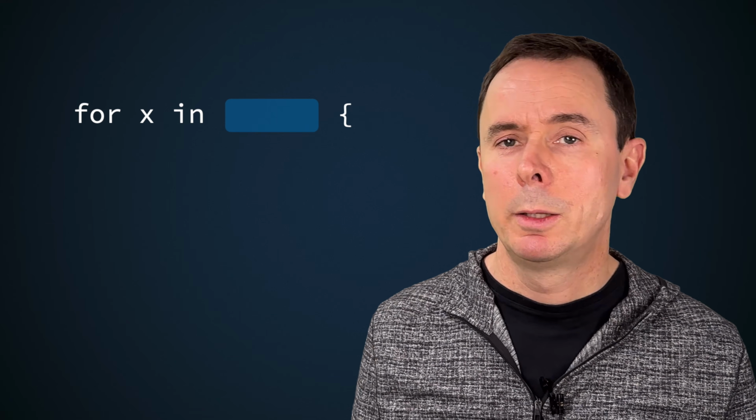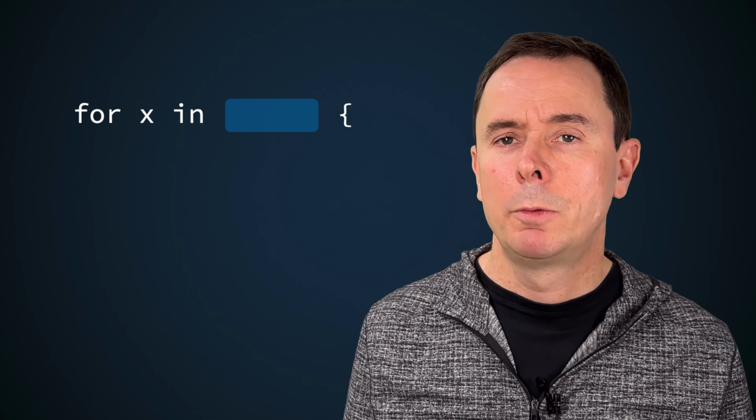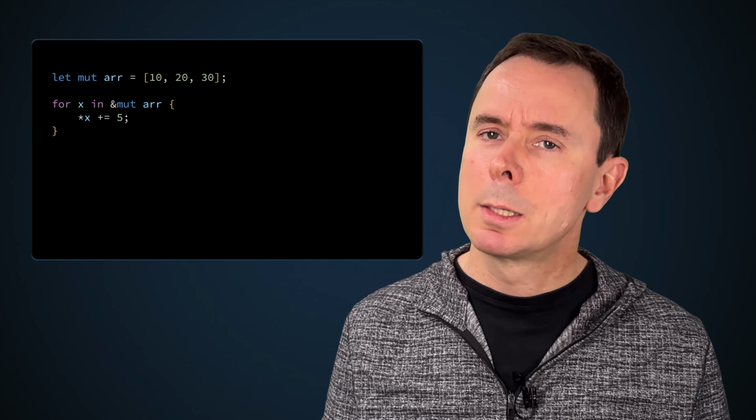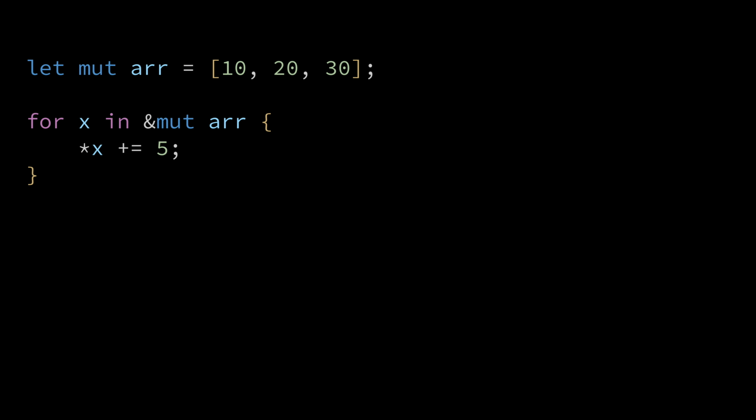I mentioned earlier that in a for loop, the thing on the right of the in keyword must be an iterator or something that can be turned into an iterator. Now that you know what an iterator is, let's come back to that. In this example, we have an array, and I say for x in a mutable reference to the array. This gives me an iterator that produces mutable references to the elements in the array, one at a time. So x is a mutable reference to an integer, and that's the Item type of this iterator.